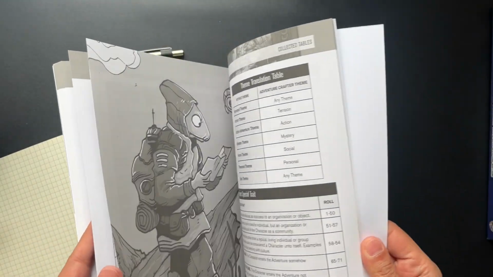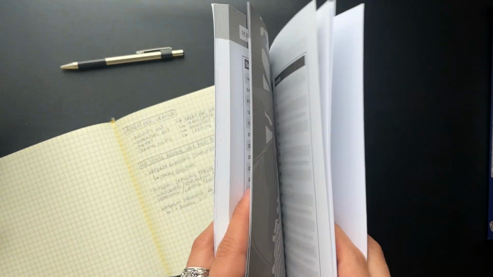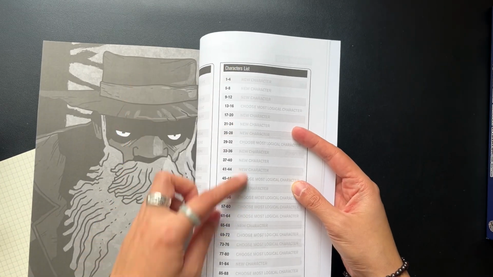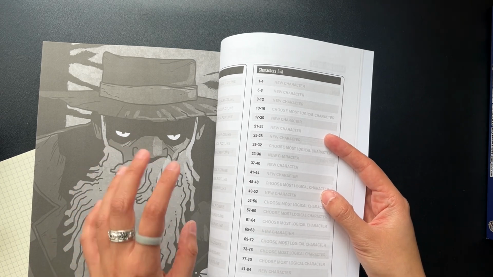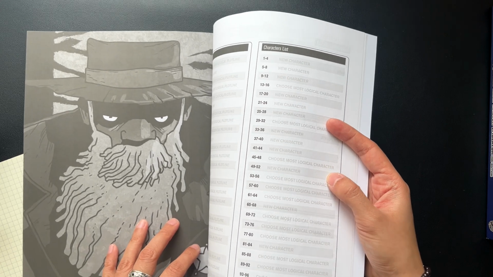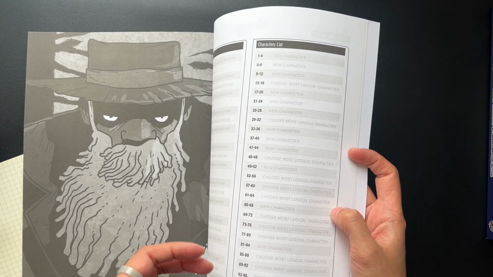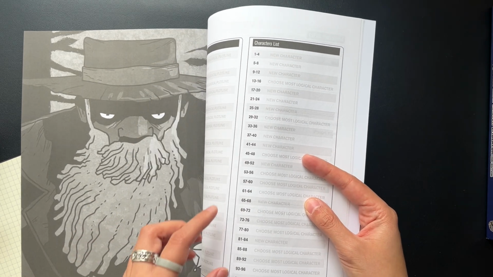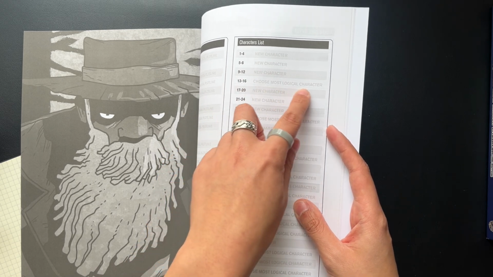There is a sheet here that you can photocopy and print out. There is a table where you can put characters from whatever you roll in this book, and then while you're playing, let's say the fate chart is telling you that a new character comes into the scene, you can roll on this using a D100 to see, is it a new character, or is it the most logical character?